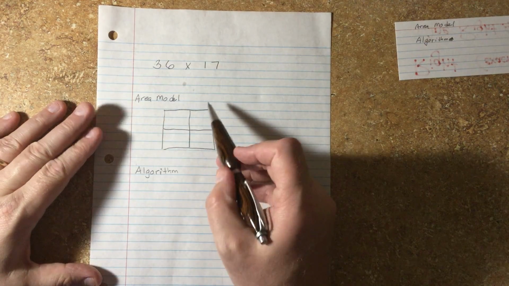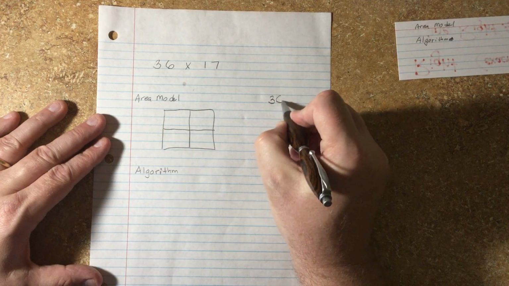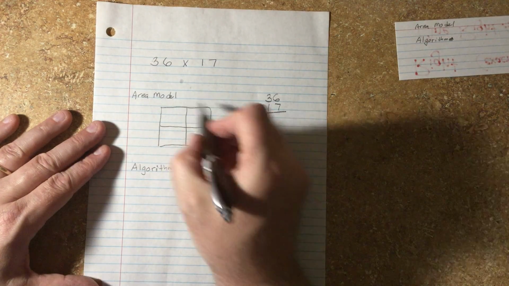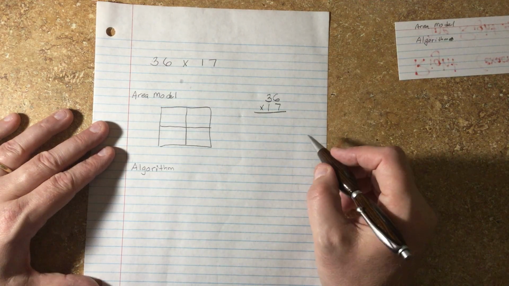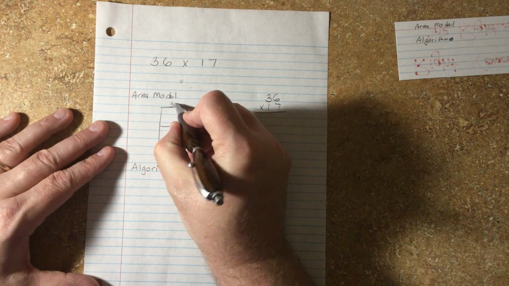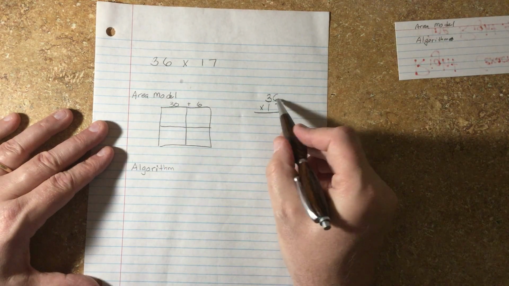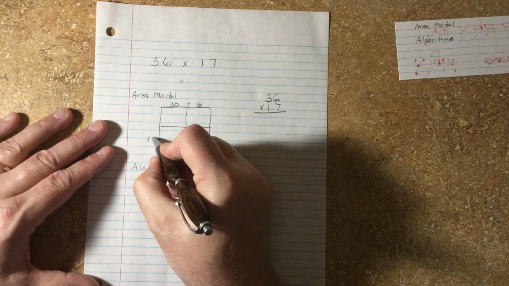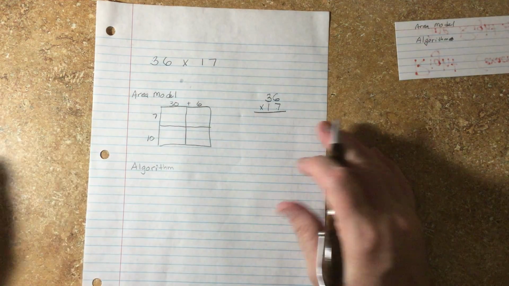And what we do is we take the 36. So if I were to set this up, I'm going to actually set this up over here. I'm going to take the 36 and break it apart into its standard or expanded form. So we have 3 tens, which is worth 30, and 6 ones, which is worth 6. So I have 30 plus 6 is that 36 here. And then the 17, we're going to do the same thing, only this time we're going to put this 10 at the bottom and the 7 at the top on the left-hand side here.